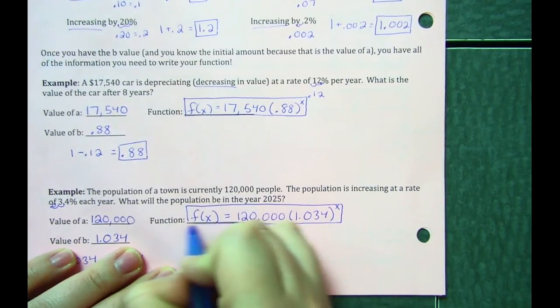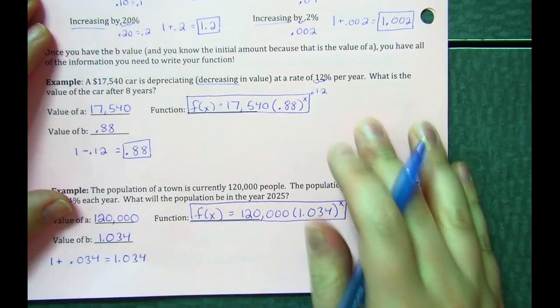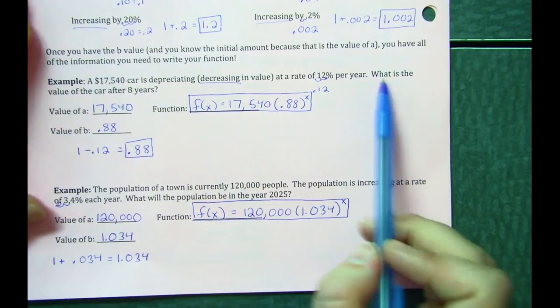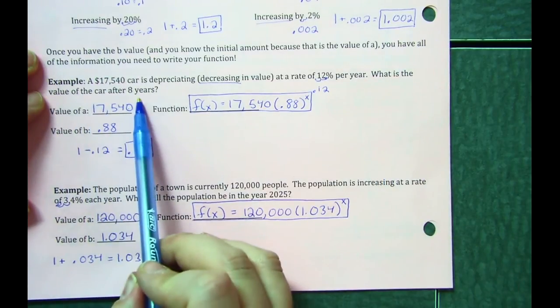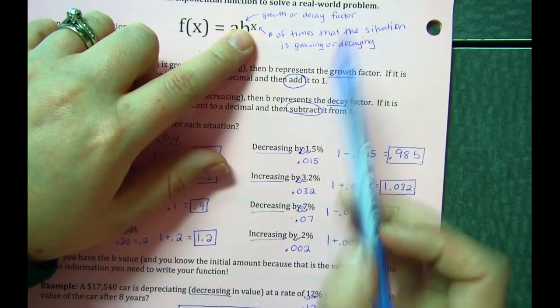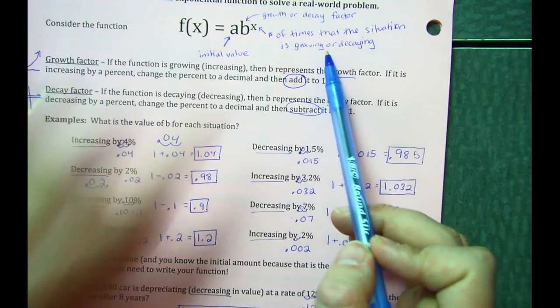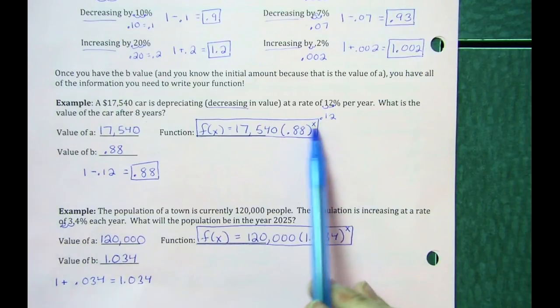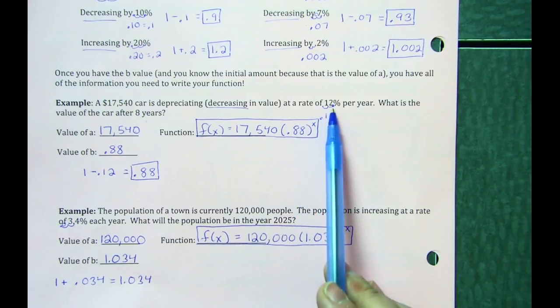And now that we have the function in each of these examples, we can answer the questions that they're asking about them. Now for this one it says, what is the value of the car after 8 years? Well, the x up here, this exponent, is the number of times the situation is growing or decaying. Well, down here it says that it decreases 12% per year.